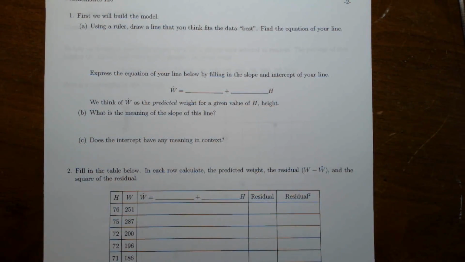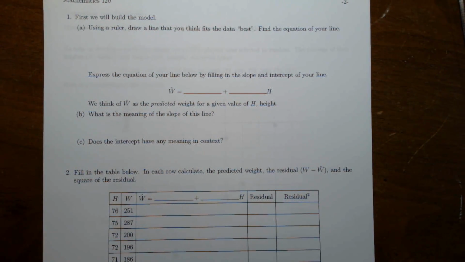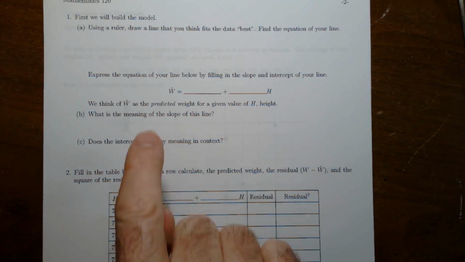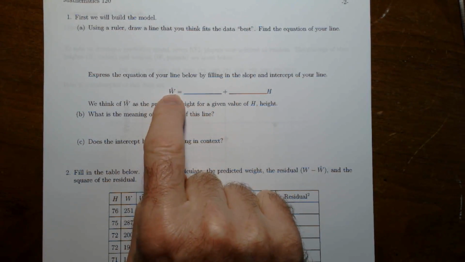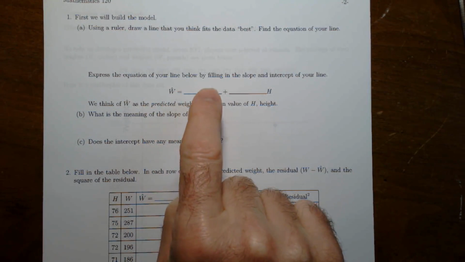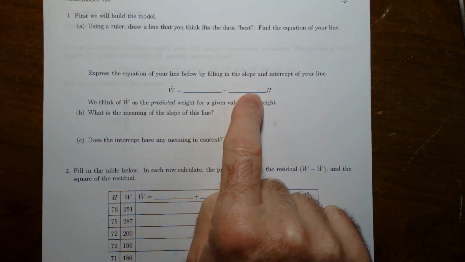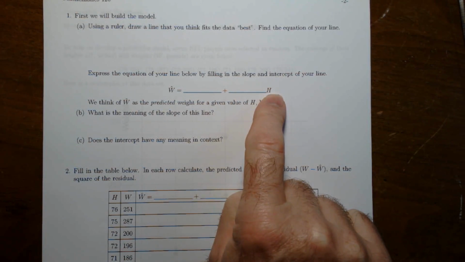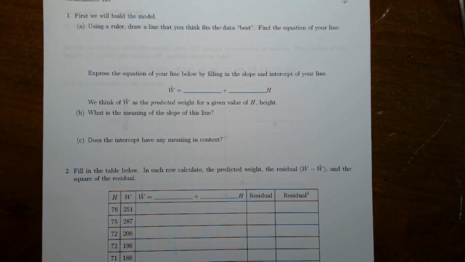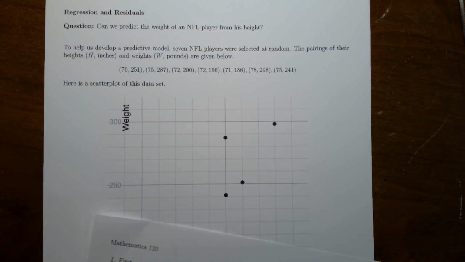So first, we're going to build the model. Using a ruler, draw a line that you think best fits the data, and then find the equation of your line. And then express the equation of your line below by filling in the slope and the intercept of your line. So our predictive model is going to be of the form: predicted weight is equal to some intercept plus some slope times the height. All right, so let's go ahead and go back to our scatter plot.